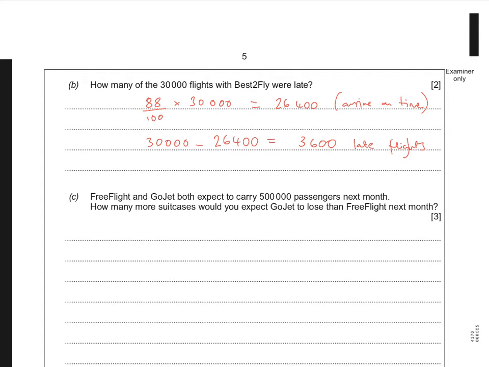So these guys were 0.36, and these guys, I'll work in a different colour, were 0.42. Let me read the table again. Okay, so both of these numbers are to do with the amount of luggage lost per 1,000 customers.